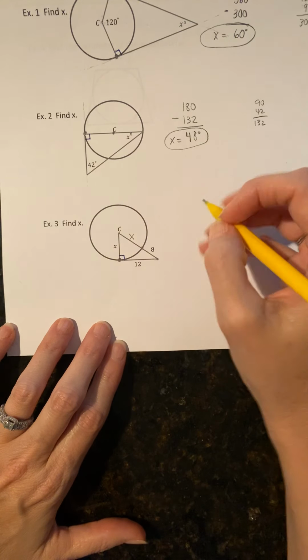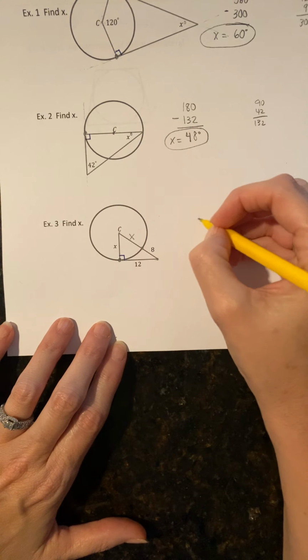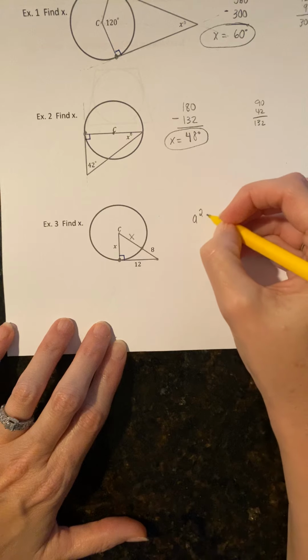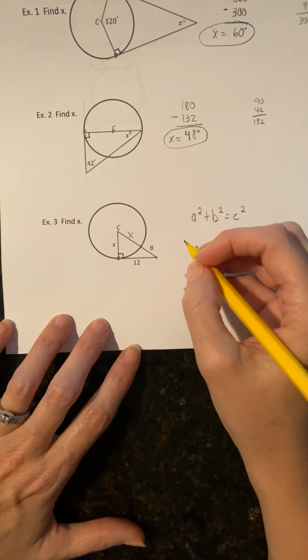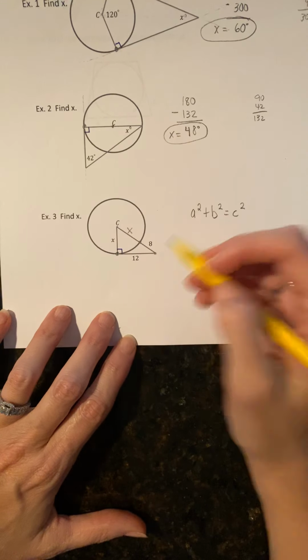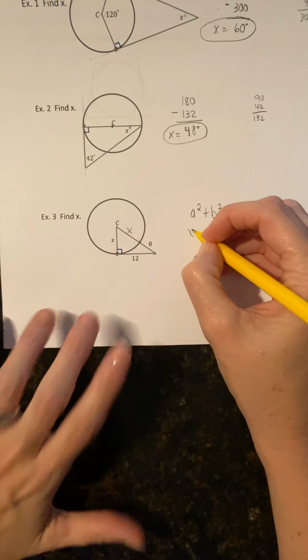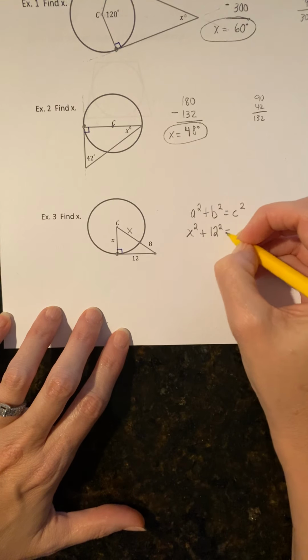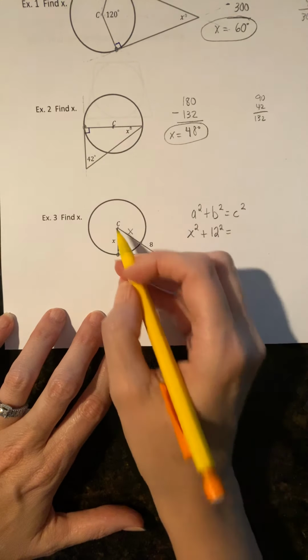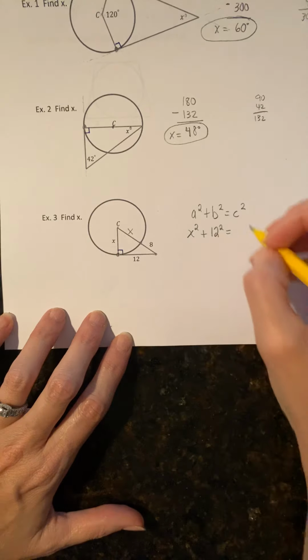And so now I'm going to do the Pythagorean theorem to solve this thing. So remember, Pythagorean theorem is a squared plus b squared equals c squared, and it's used to find missing sides of right triangles when we know the sides, or when the sides are labeled. x squared plus 12 squared equals, now this part's a little bit tricky. It's (x plus 8) squared.